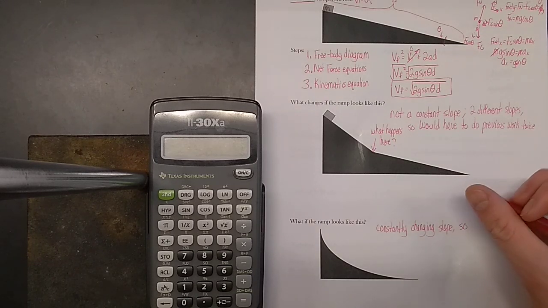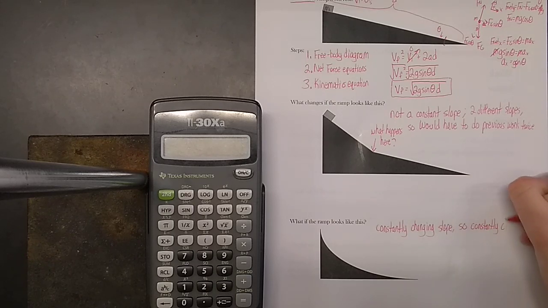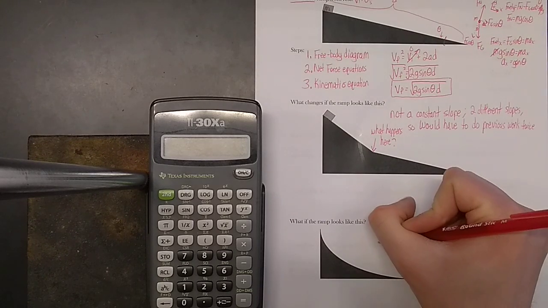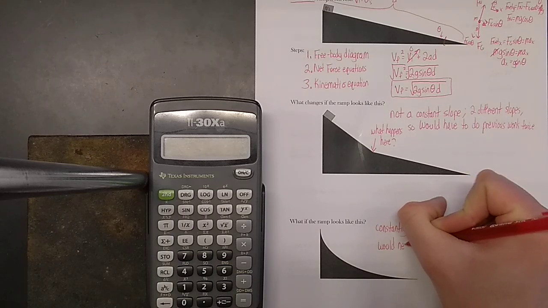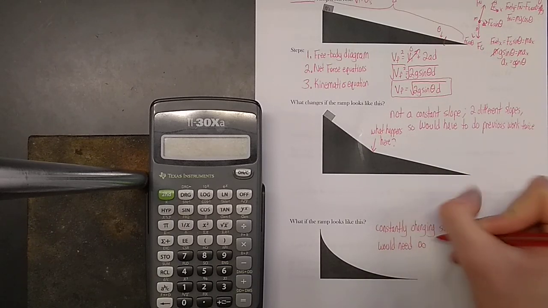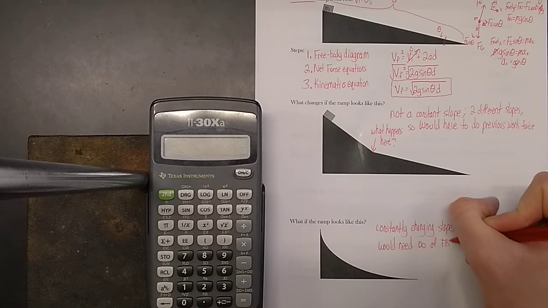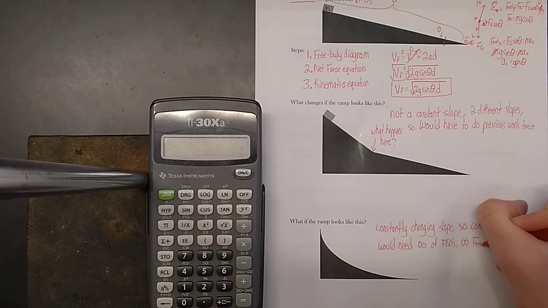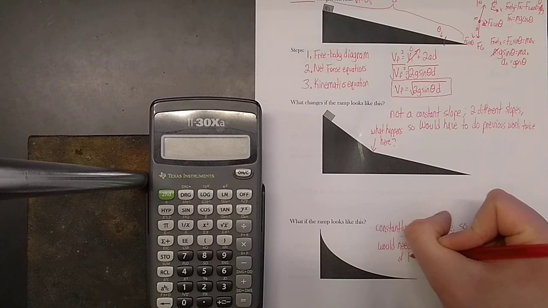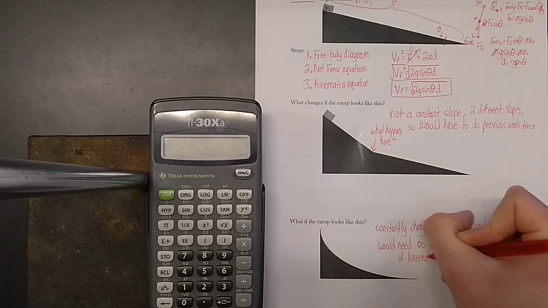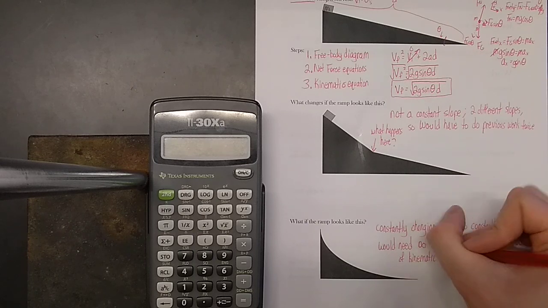All right, so if there's a constantly changing slope, that means there must be a constantly changing acceleration, which would mean you need an infinite number of free body diagrams for each point on here, an infinite number of F-naught equations, an infinite number of kinematics equations in order to figure out what the speed at the bottom here is.